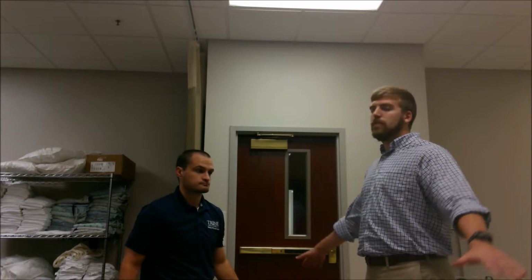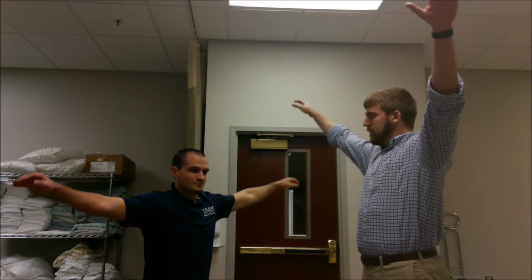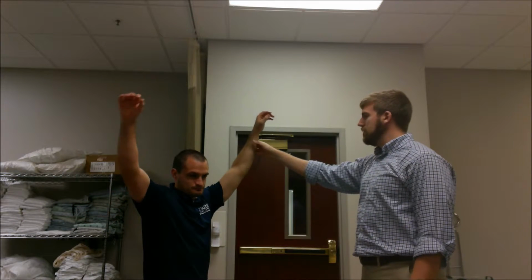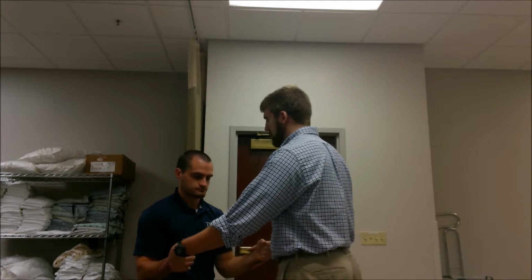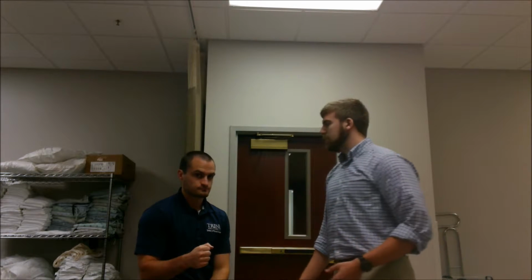Scott, can you raise your arms above your head, your palms facing down? Ow. Is that your pain? Yeah. That's a positive. The third component is the infraspinatus test. Arms like this for me. Push against my hands. Push, push, push. Is that painful? Yes. And that's positive as well.